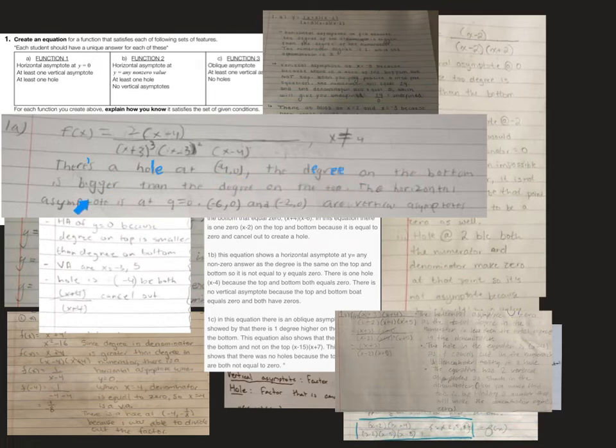The degree on the bottom is bigger than the degree on the top. The horizontal asymptote is at y equals 0. (Negative 6, 0) and (negative 2, 0) are vertical asymptotes. All right, so I have a few comments here. So f of x, that's awesome.